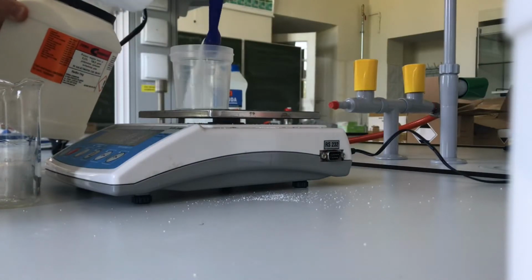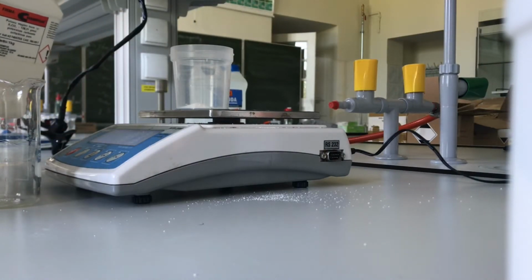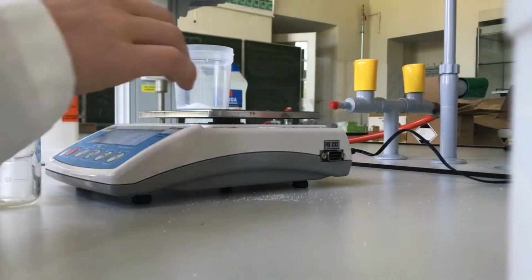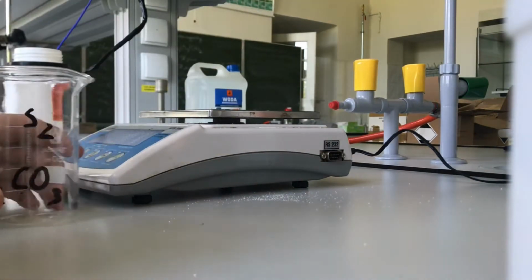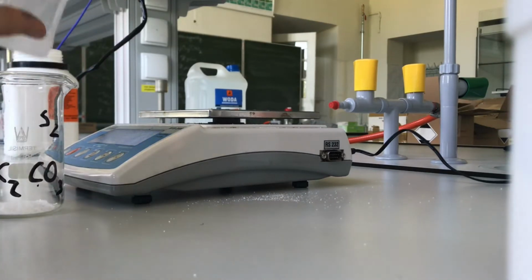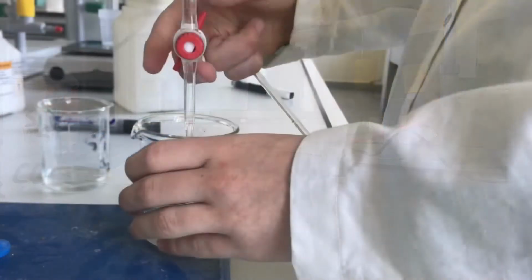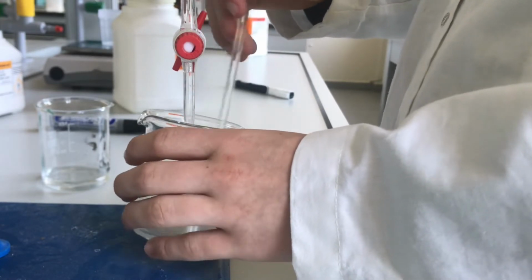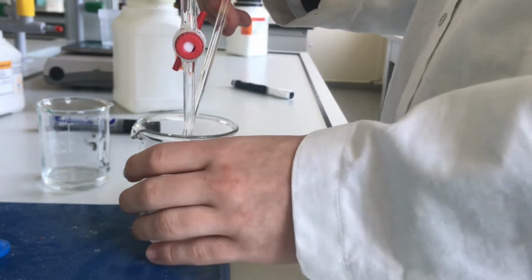2 down, 1 to go. What's left is only potassium carbonate. As usual, I first weighed the salt and then mixed it with water. Of course, I did all of this while taking notes.